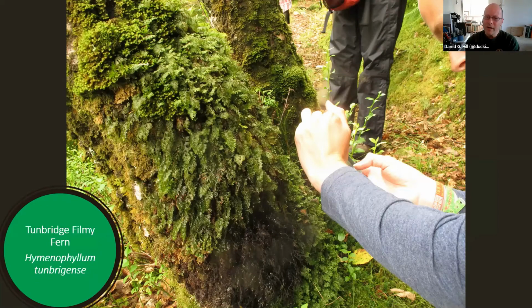These you might mistake for maybe a leafy liverwort. They're very small, diminutive. Usually they're 1 cell thick, so they don't have stomata. They do still have the ability to remove water, but they don't have the ability to control their loss of water.